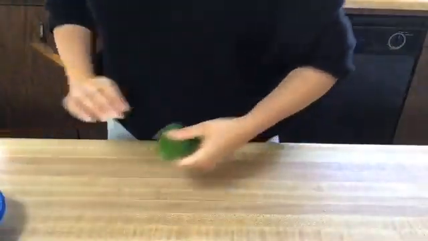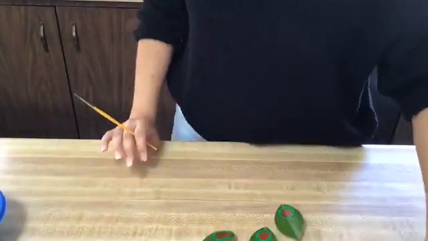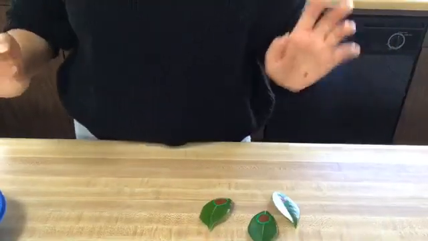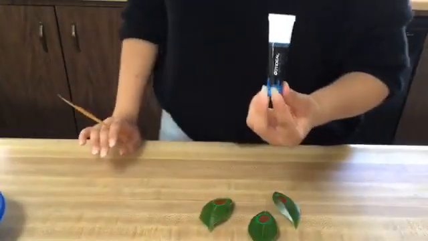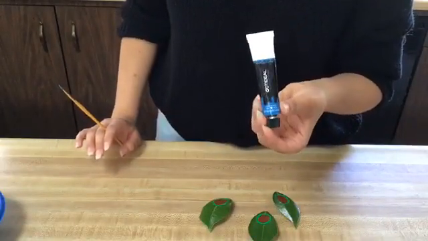And so we then have to let our paint dry. After it dries up, we move on to our next step. And for this step, we need our light blue paint.